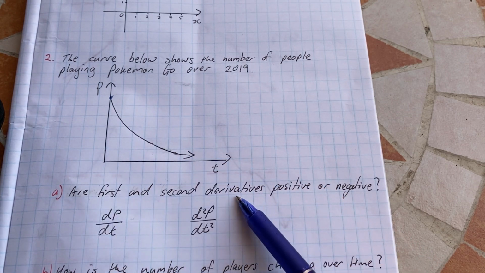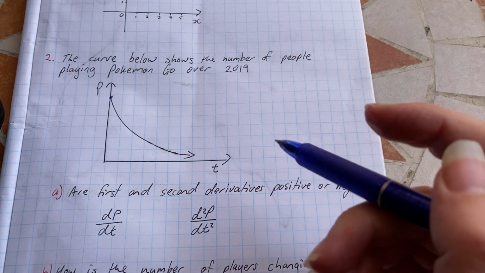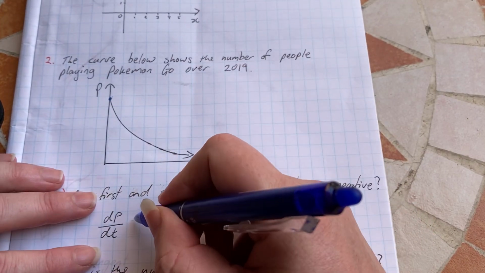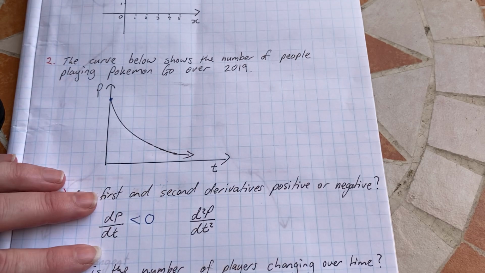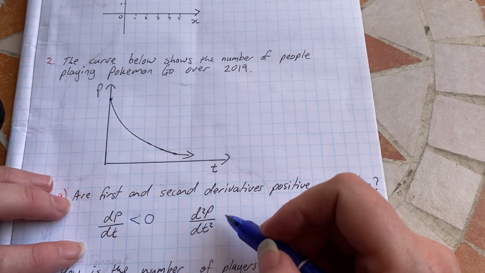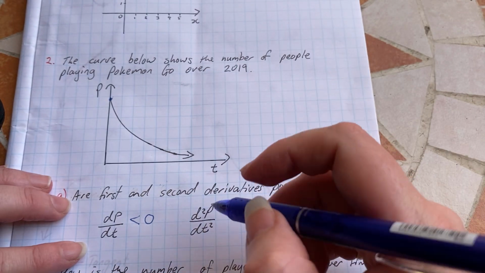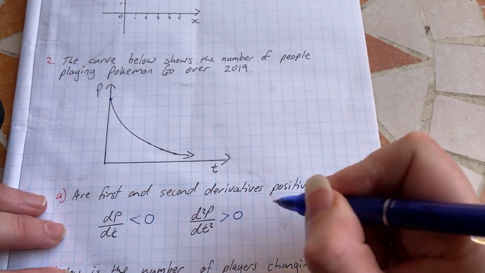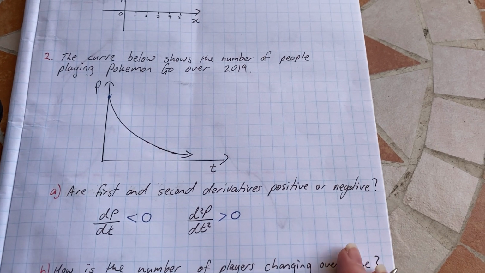So are the first and second derivatives positive or negative? The first derivative, because the curve is decreasing, it's got a negative gradient, that'll be less than 0, negative. The second derivative, it's concave up like a happy parabola. Happy parabola has a second derivative greater than 0. So that is positive for concave up.